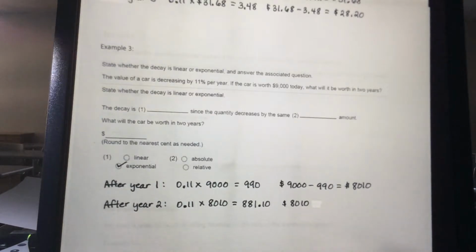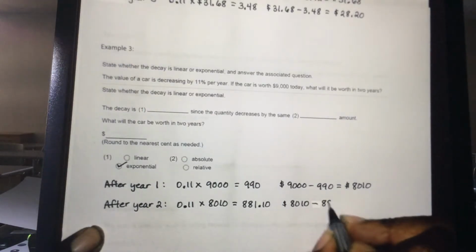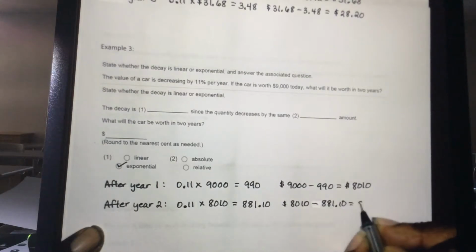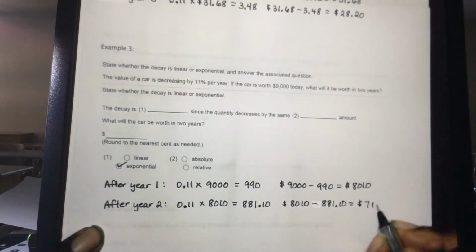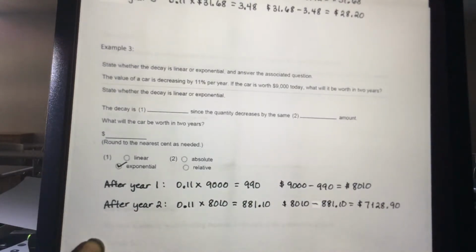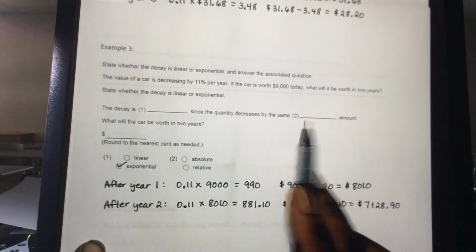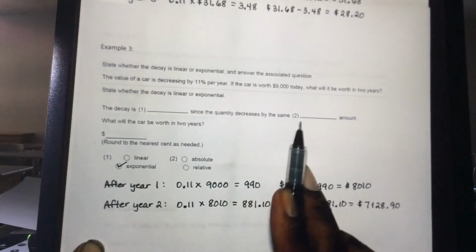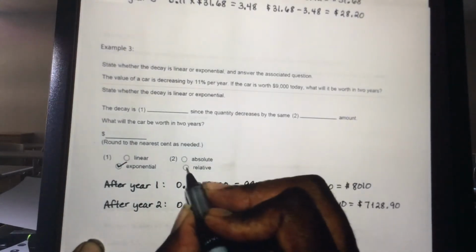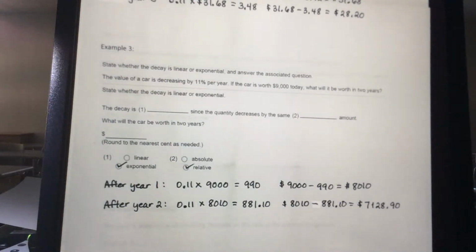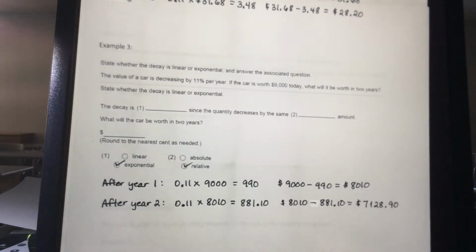So 8,010 minus $881.10, you'll end up with $7,128.90. And I forgot to answer this part right here. Since the quantity decreases by the same relative amount, because it's a percent, the value of the car in 2 years will be $7,128.90.